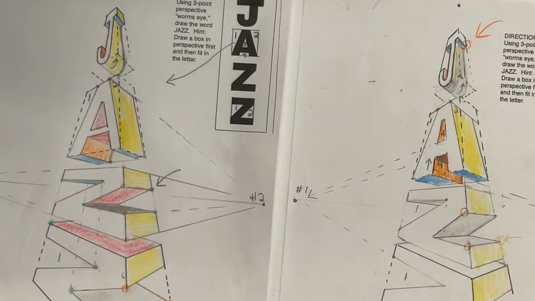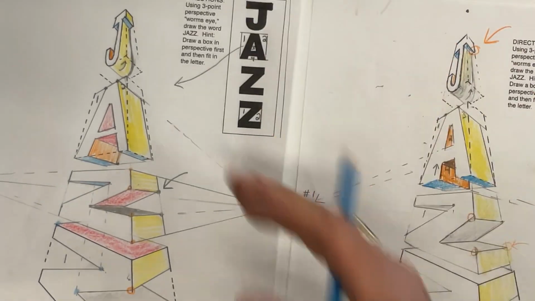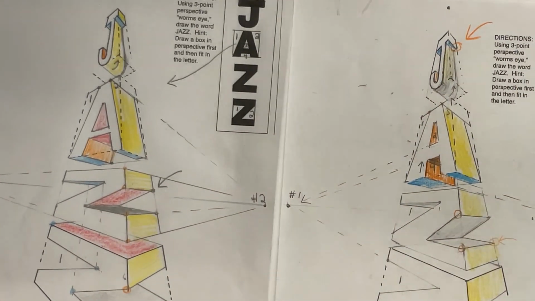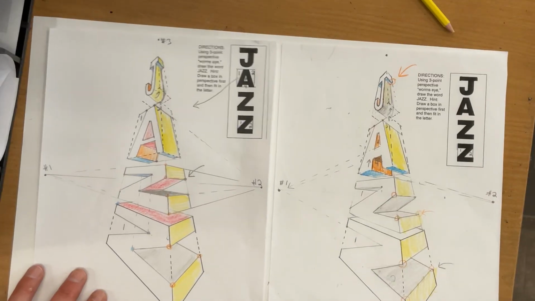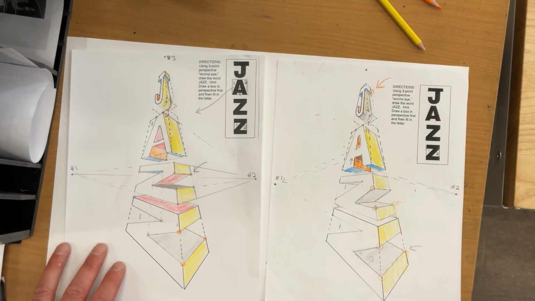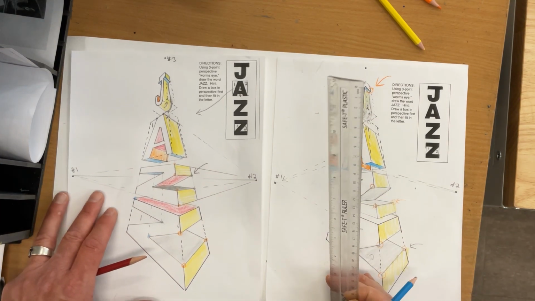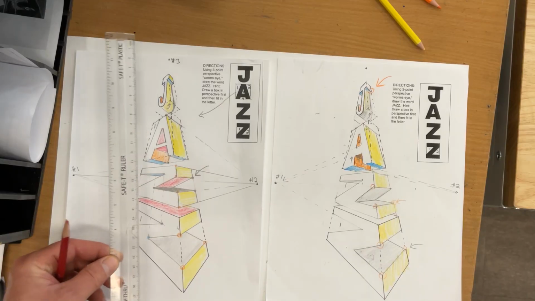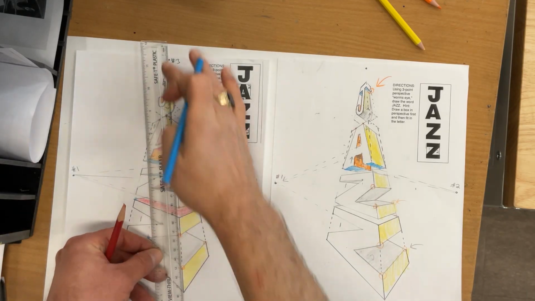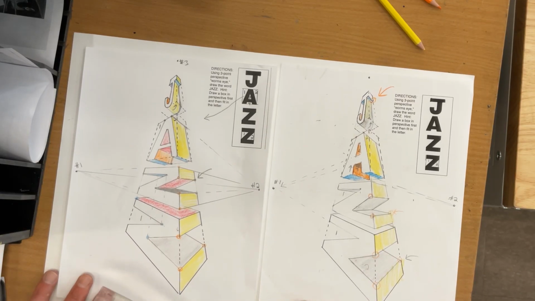So that's what we're looking for, is trying to make sure everything lines up, trying to make sure all the corners match up, and making sure everything is in line. And it looks pretty good. So looking here, I can see. So see if you can get to this point.